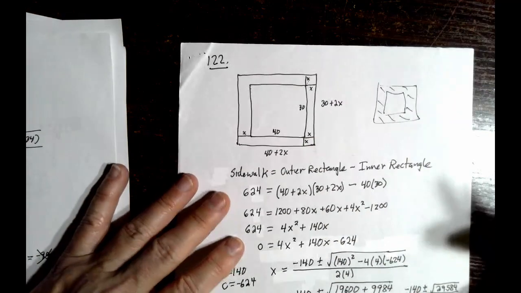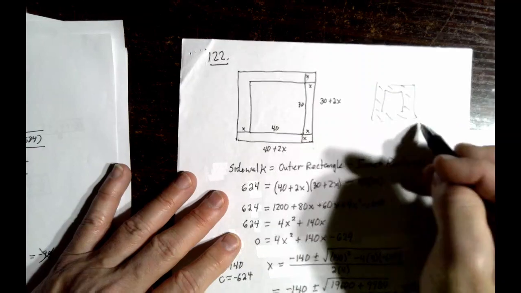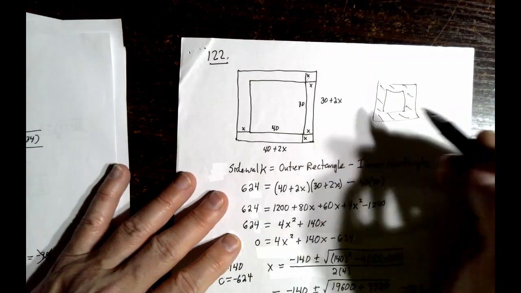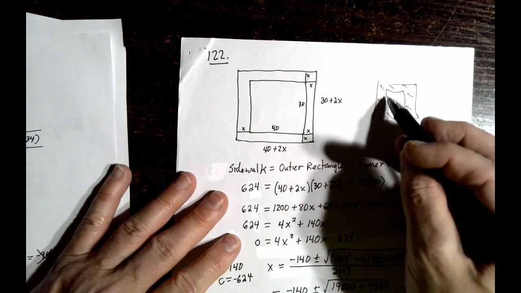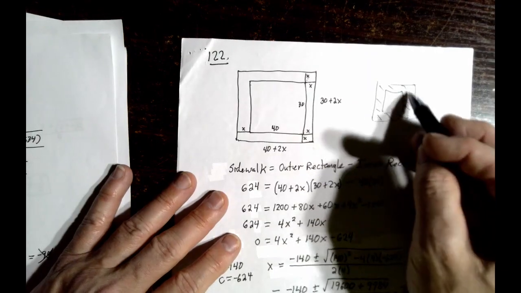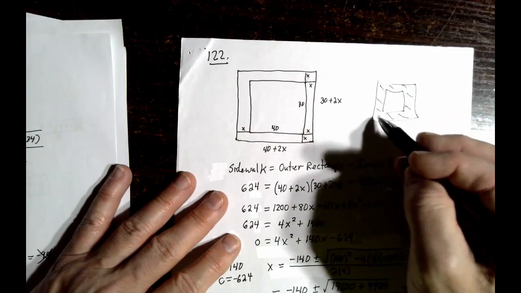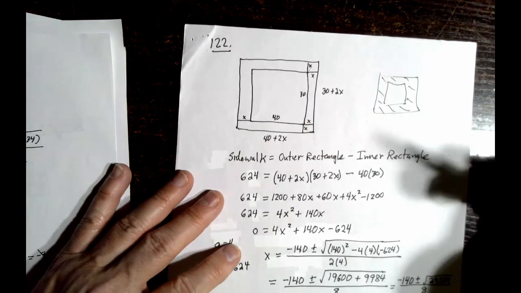All right, that's the area you're looking for. So if you take the outer rectangle and subtract the inner rectangle, you end up with this region on the outside here, which is the area of the sidewalk.